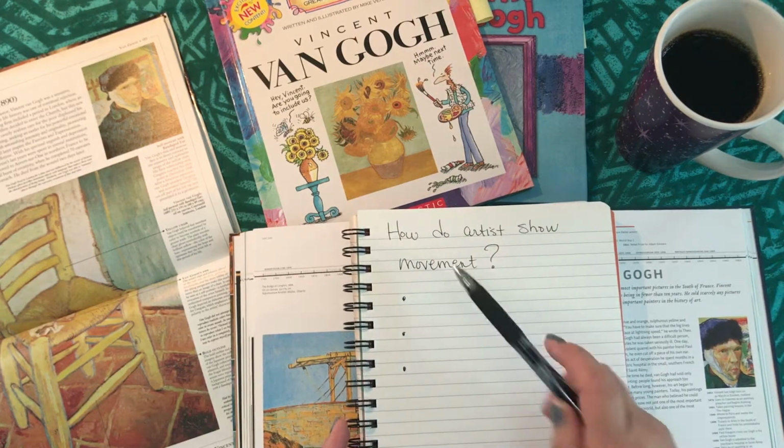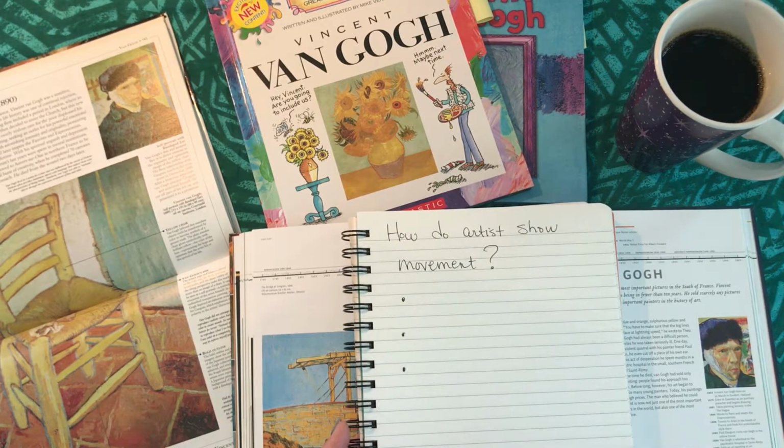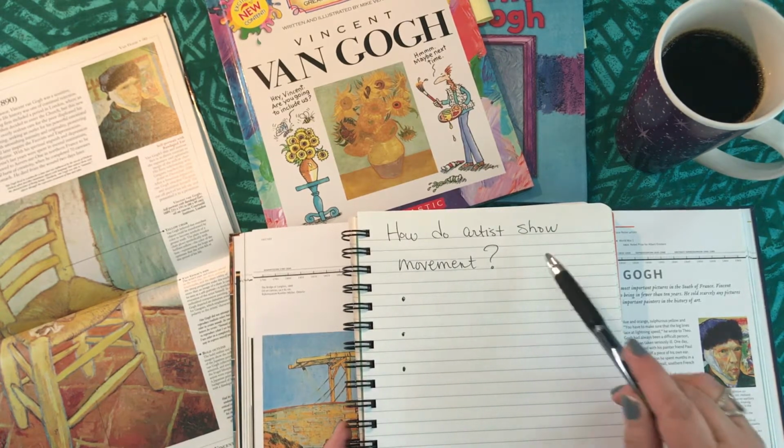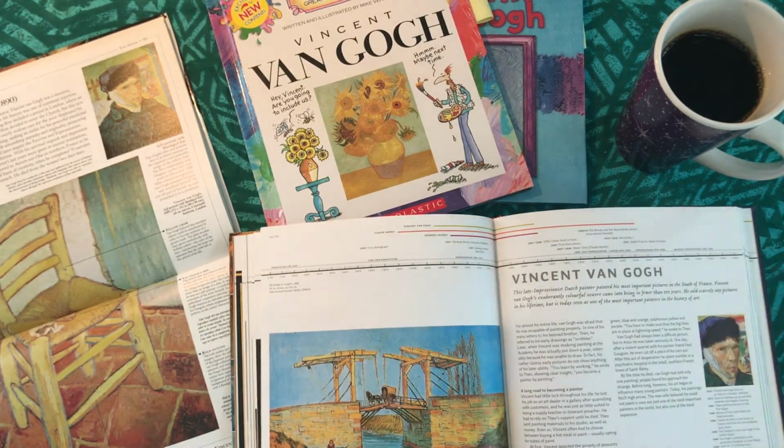So artists show movement, and I think there are going to be three different things that I want you to focus on, and let me see if you can find them. And how can you show movement in your artwork? Let's figure this out together.